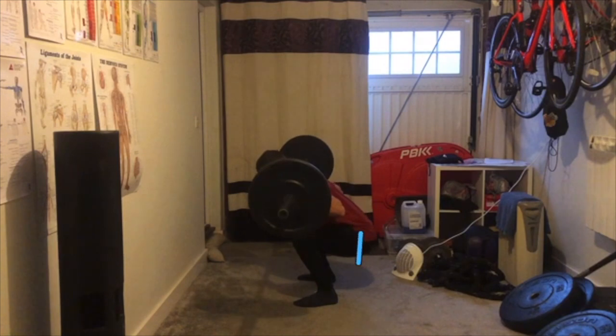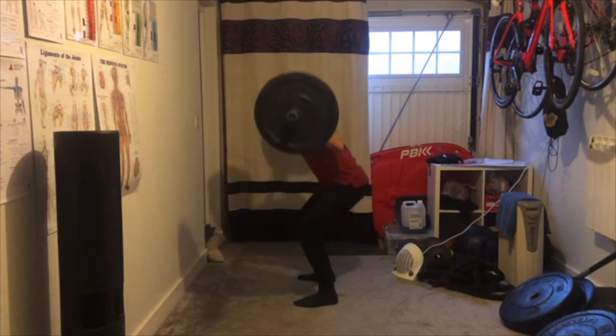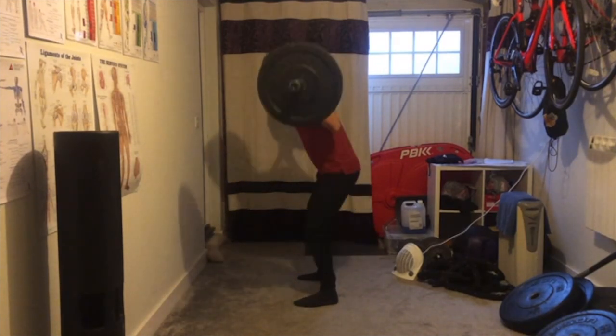Here you can see athlete B executing a back squat. At the bottom of his squat, his projection of centre of mass is well outside of his base of support. As he comes up, you can see he uses his spine to lift the bar rather than his legs.